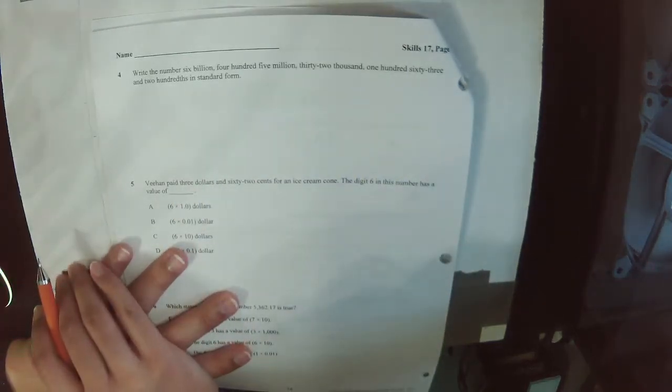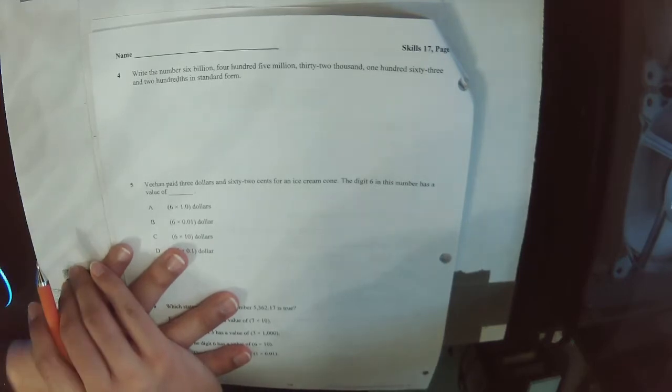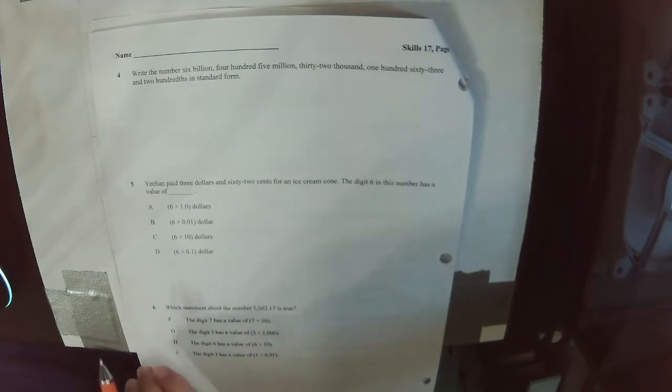Write the number 6,405,032,163 and 2/100ths in standard form. So instead of showing us the numbers, they wrote them out like a sentence. What we need to do is figure out what would it look like normally.